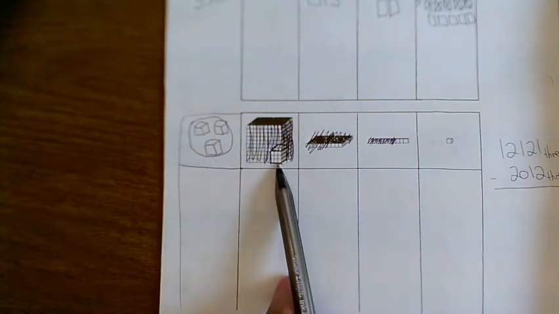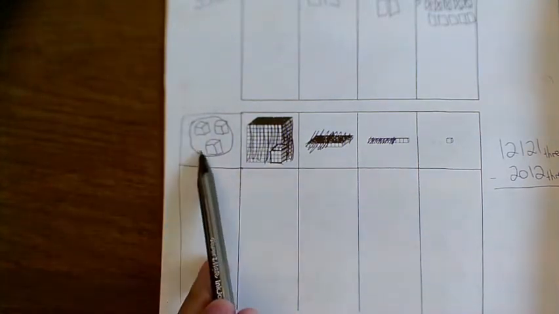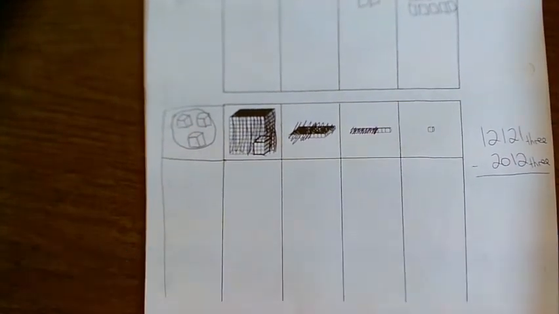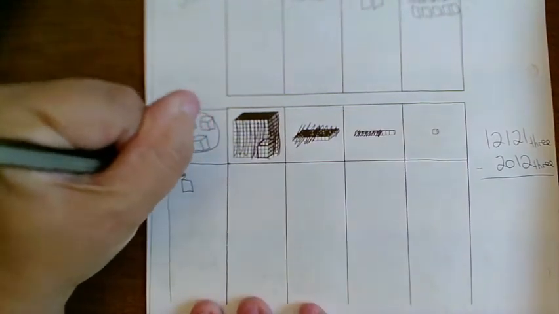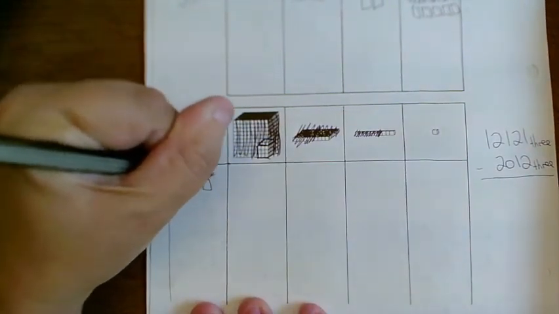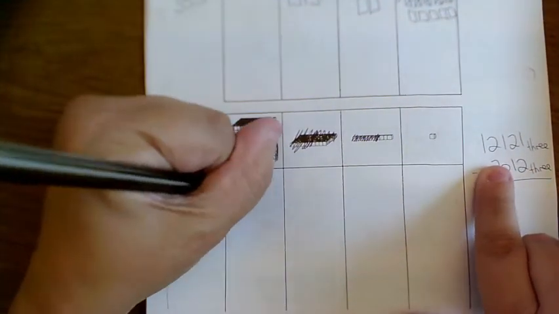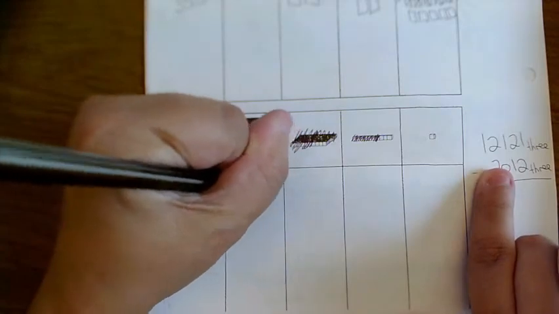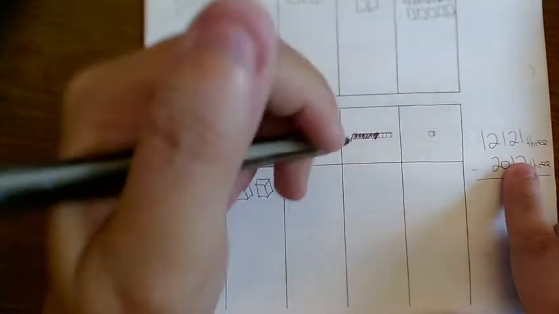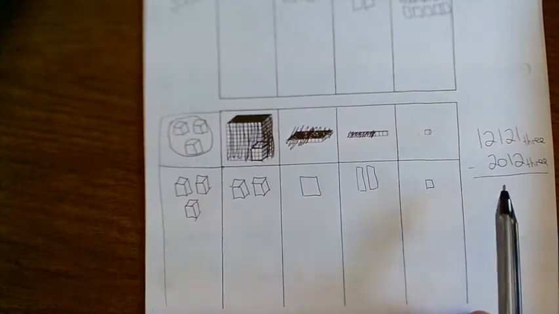And then the next place value would be 3 cubes grouped together. So it's just a grouping of 3 cubes since we're in base 3. So 1, 2, 1, 2, 1 would mean you have one group of 3 cubes, 2 individual cubes, 1 flat, 2 longs, and 1 unit, in base 3.